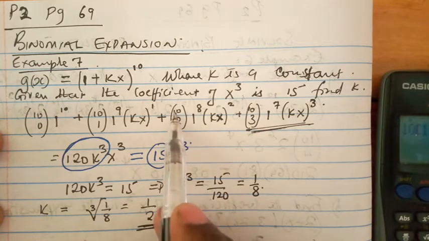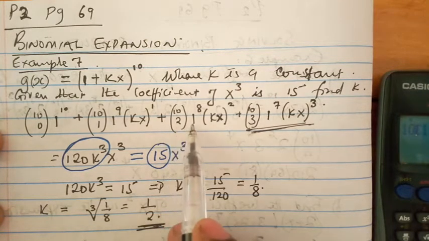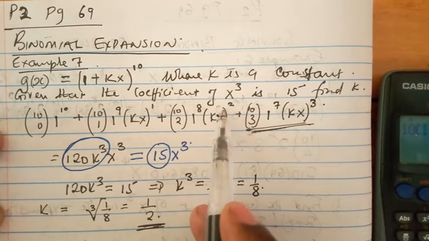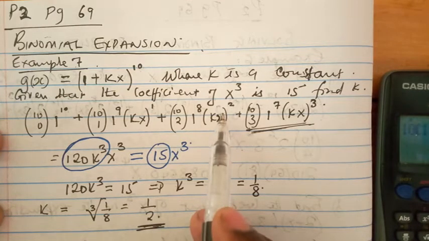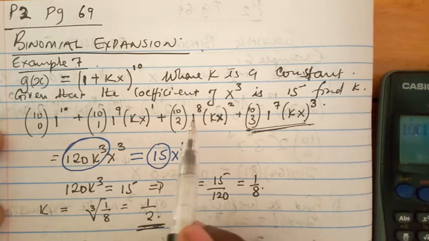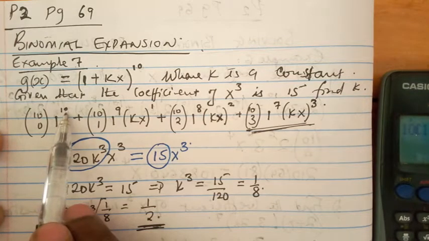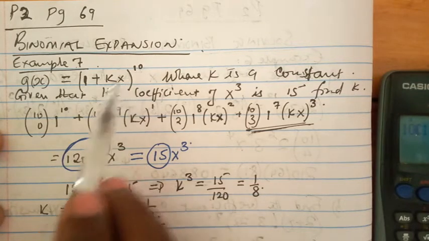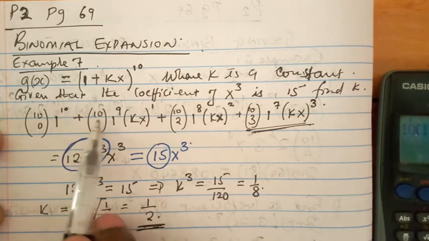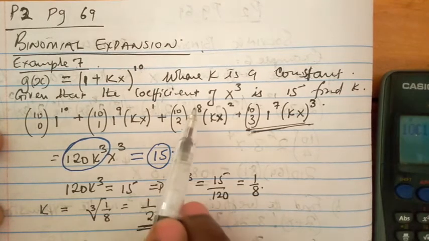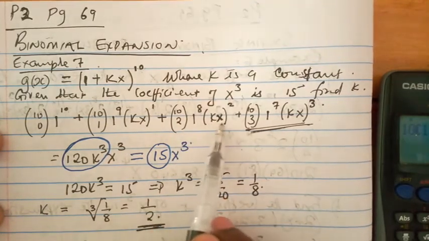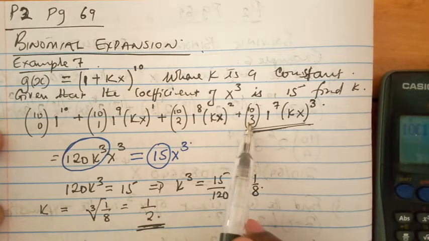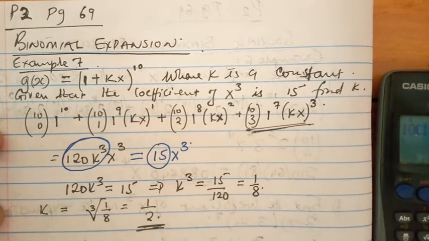Second, we talk about 10C2, 1 raised to power 8, kx raised to power 2. And of course, we are going to obey all the rules of binomial expansions, such that the sum of the indices must always maintain to be the value of n, which in this case is 10. So 10 plus 0, 9 plus 1 is 10, and 8 plus 2 is still 10. But you realize that this term is going to give us x squared, and that is not where our point of interest is. We need x cubed.